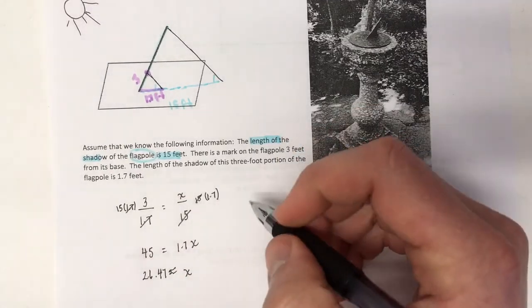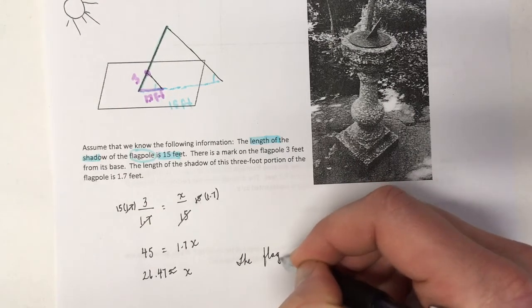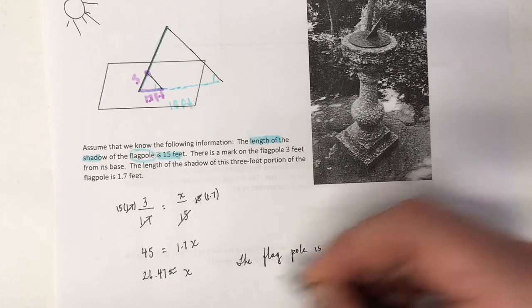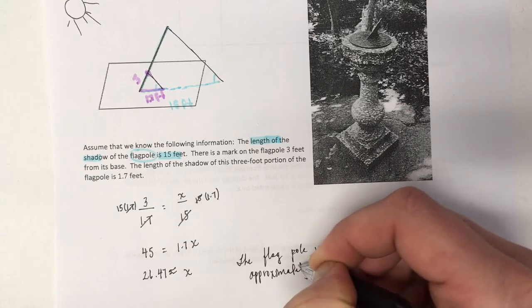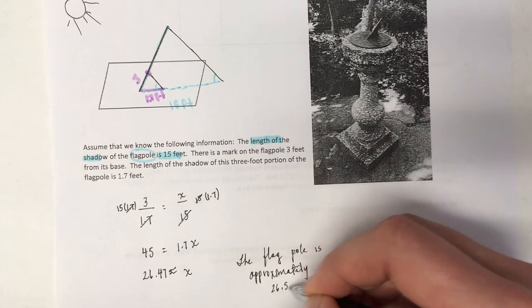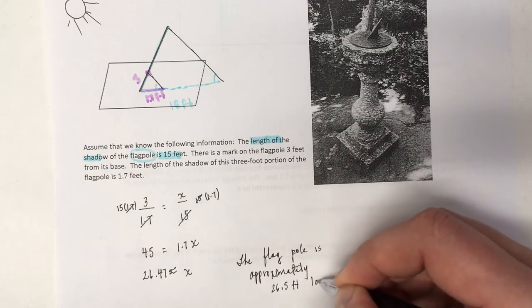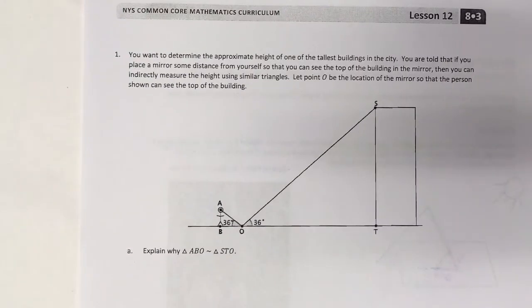And so what does this actually mean? The flagpole is approximately 26.5 feet long. Okay, we use this fairly regularly as we start problems. And it opens this up to a whole entire unit, what we call trigonometry, but we're going to continue looking at it just in terms of the similarity between the triangles.